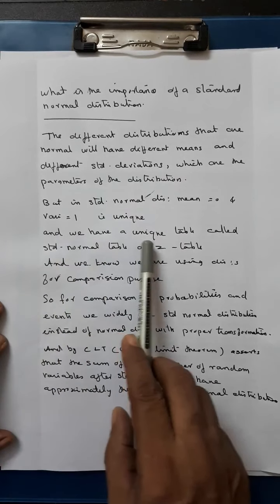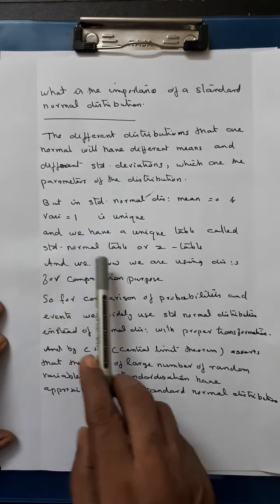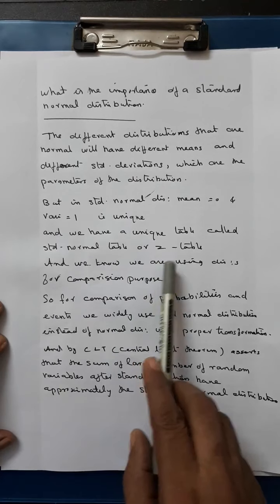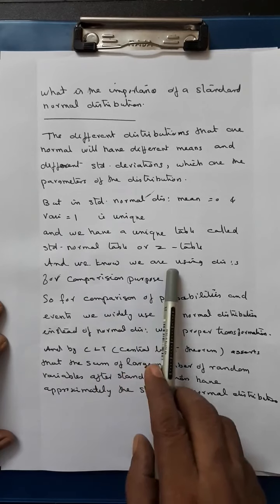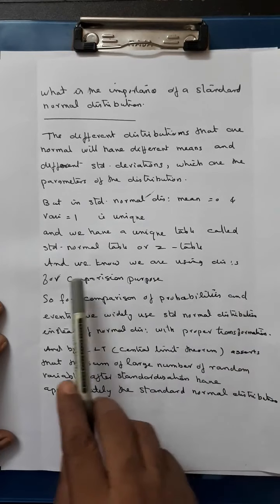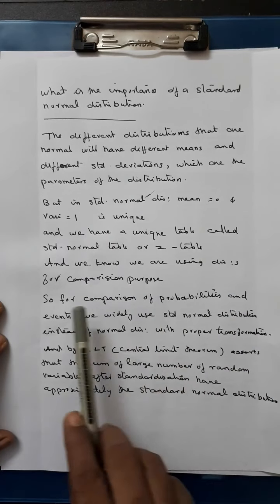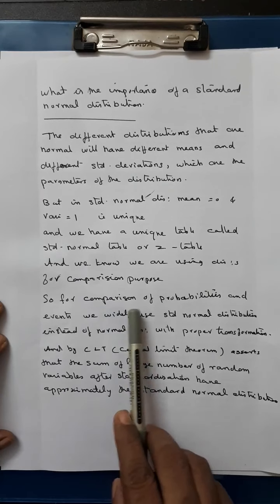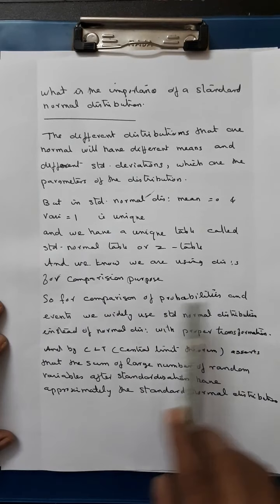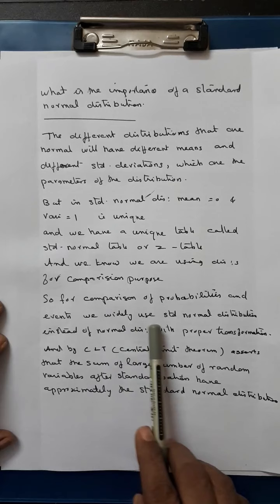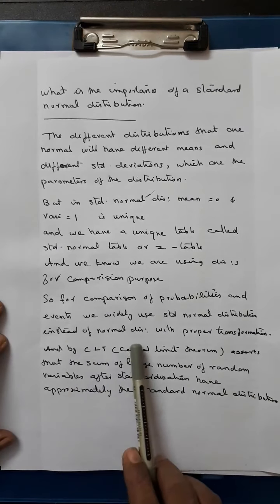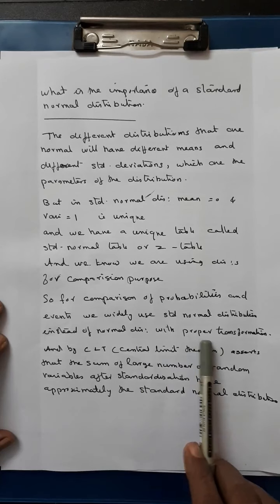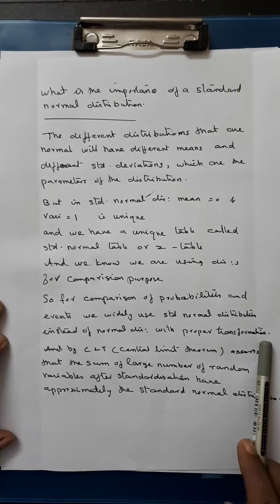And we have a unique table called the standard normal table or Z table. And we know we are using the distribution for comparison purposes. So, for comparison of probabilities and events, we widely use the standard normal distribution instead of the normal distribution with the proper transformation.